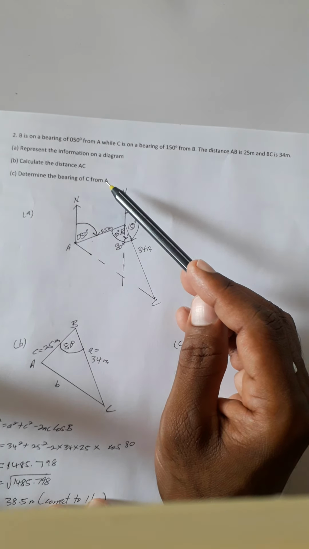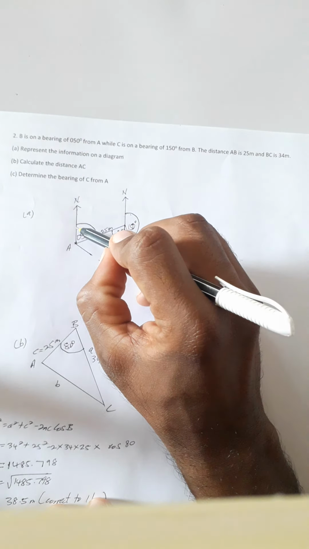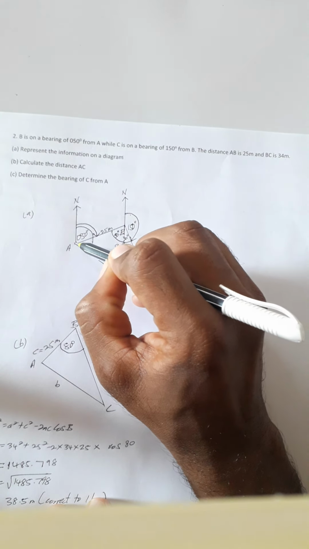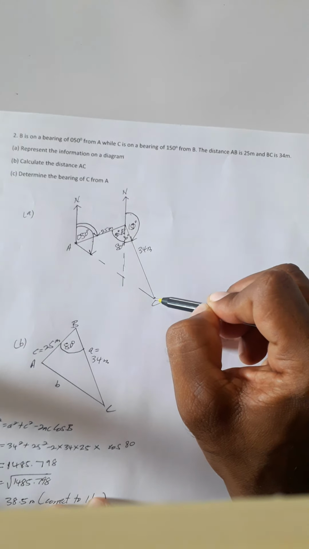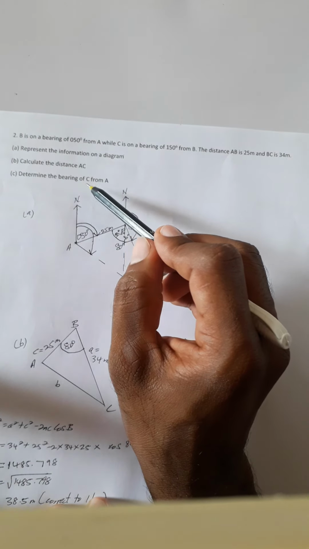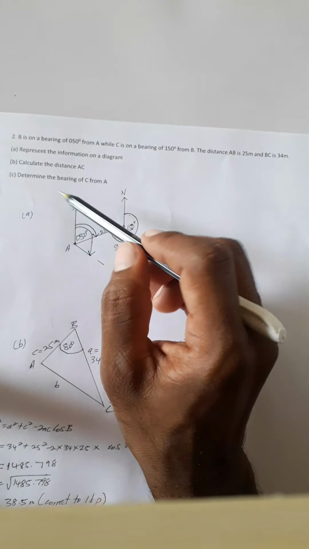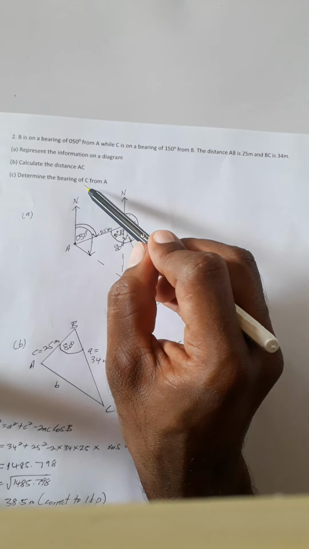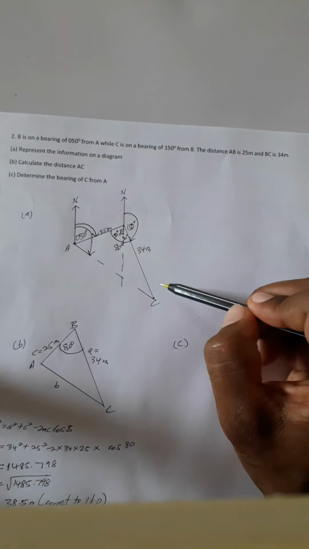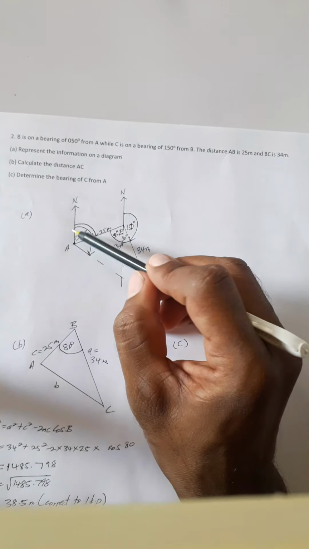So we start at point A and we need to go to point C. So we start here and we need to go to this line. Why do we need to go to this line? Because this line here connects points A and C. From A means that we are starting at point A. If this question was determine the bearing of A from C, from C we'd have to draw a north line at C and then get this bearing instead.